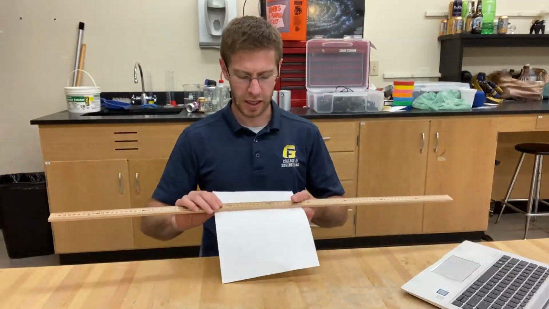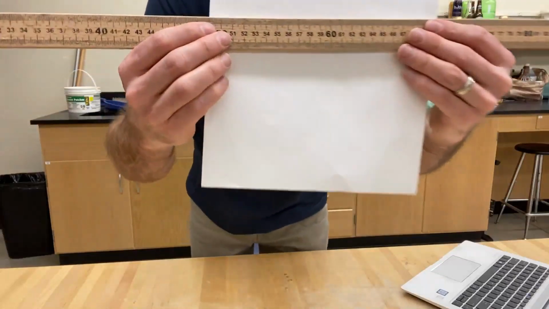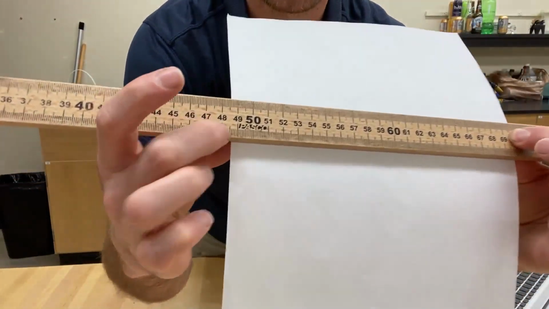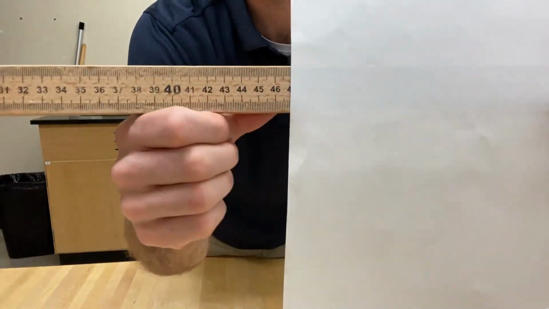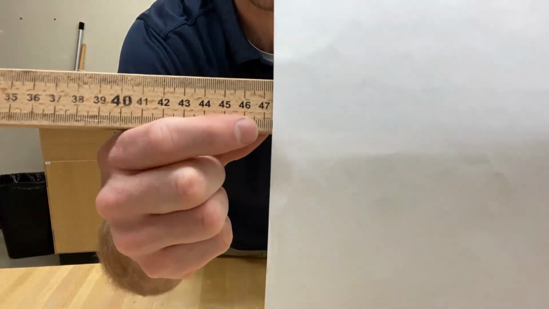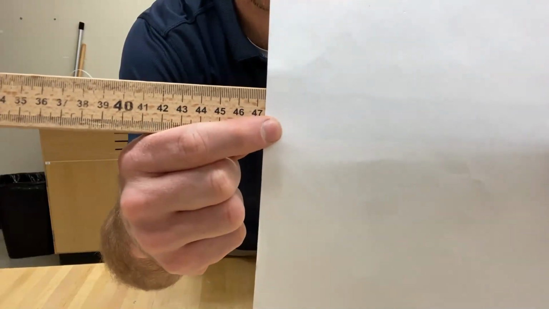So I'll give you a quick example. I'll hold the meter stick up here and we'll do this one together. So I hold this up and we look. If we want to look here at the right side of our piece of paper, I'm going to put it on top because it might be easier to see in the camera. We're going to put it at some random location. We're not going to line it up exactly. So if you look, we can see the 47 centimeter mark, but not the 48.